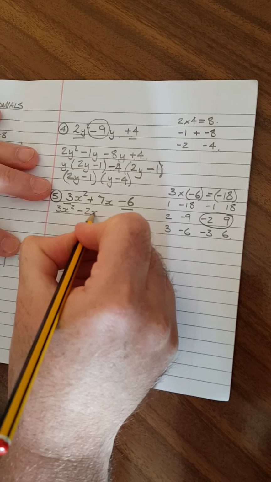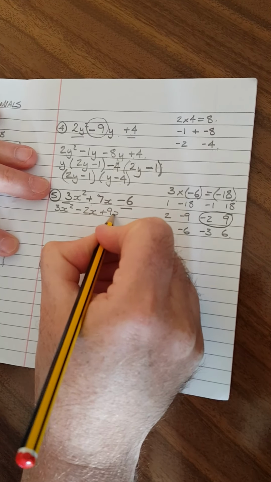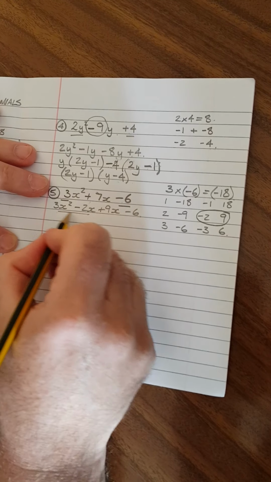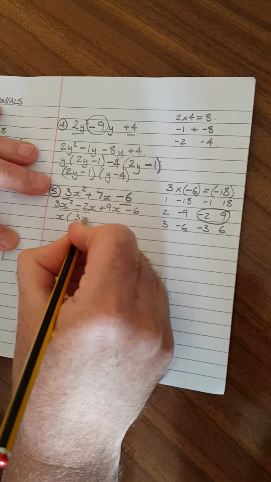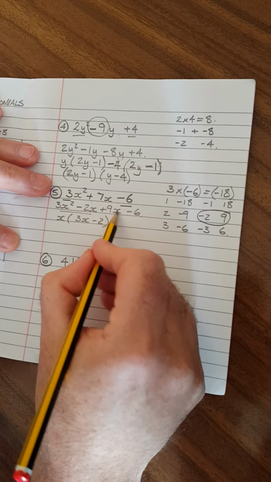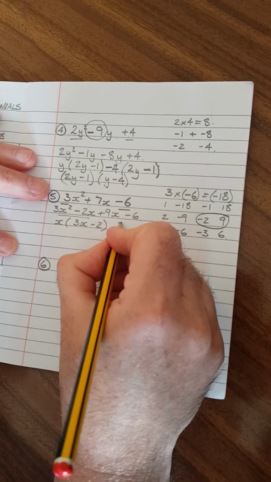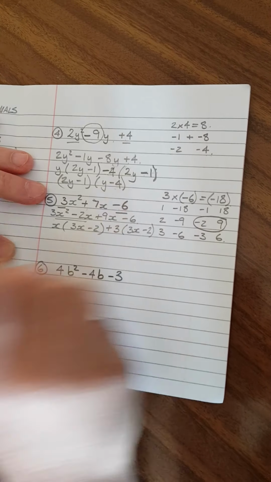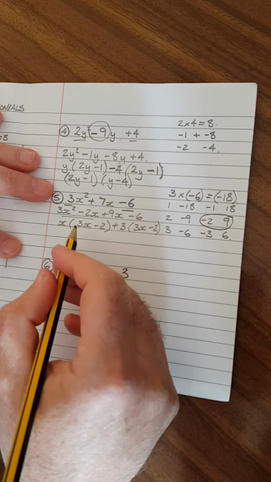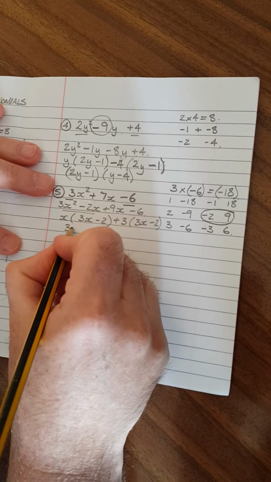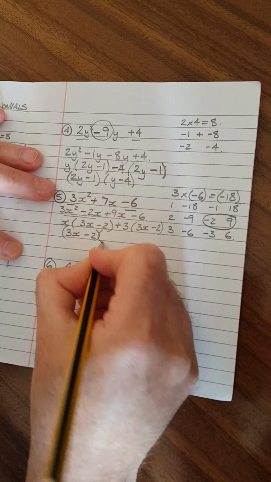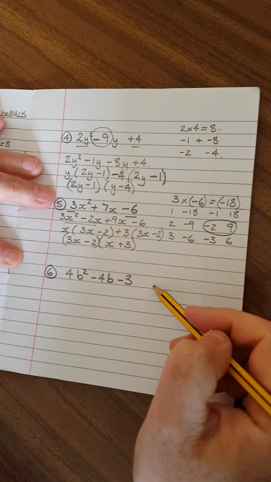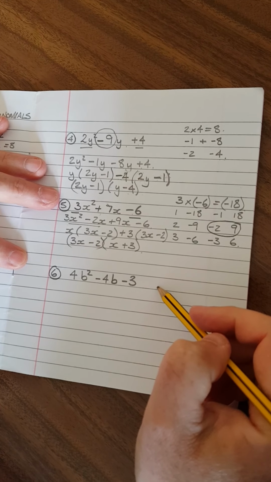minus 2x plus 9x minus 6. First two terms I'm taking a common factor of x, giving me 3x minus 2. Second, I'm looking at 3 lots of 3x minus 2, and that's going to be a positive because it was three whole lots, not negative 3 lots of. Giving me a final answer here of 3x minus 2 times x plus 3. Okay, again, pause your video and see whether you can get the same working as I have.